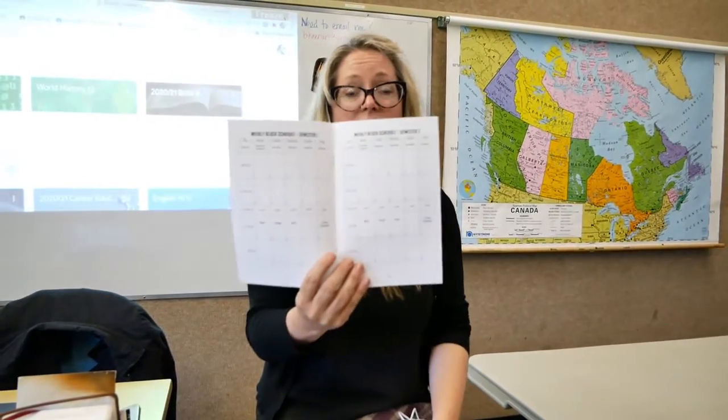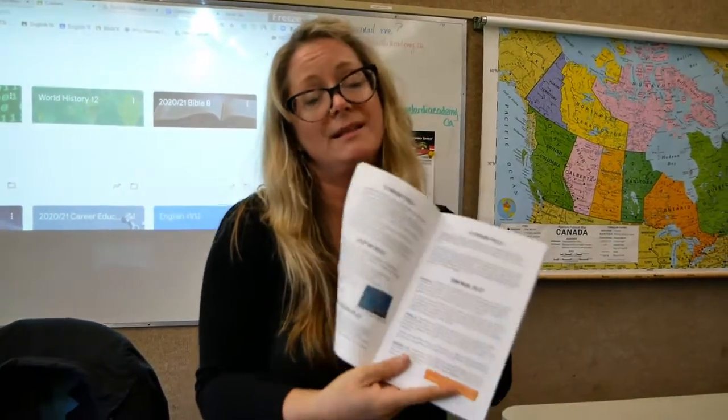In our student handbook, we have a calendar, so all of the important dates, days off, Pro-D days, holidays are listed there, as well as special days like dress-up days. Students can write their schedule into the middle of the book. And then at the beginning of the book, we have lots of policies.